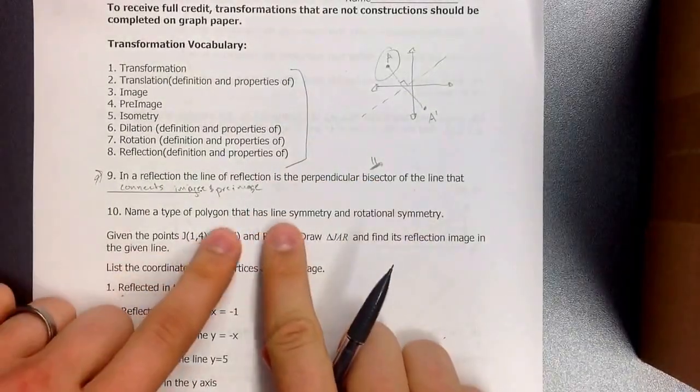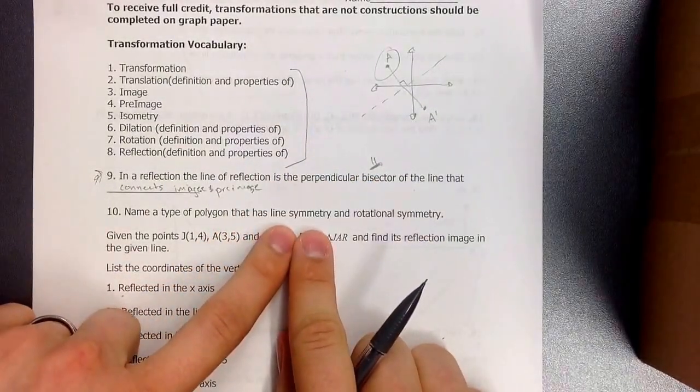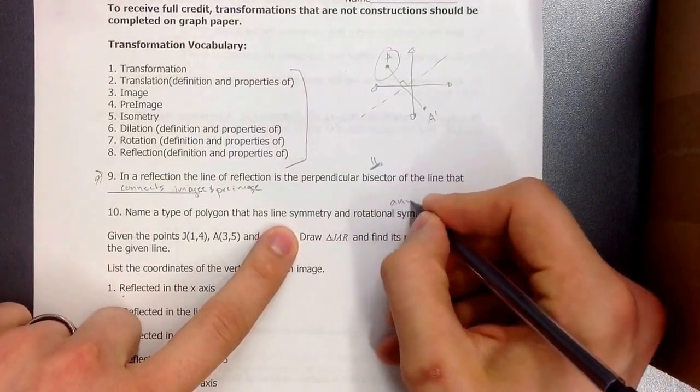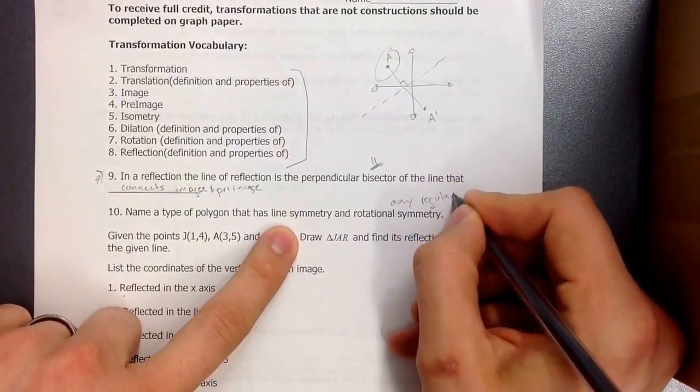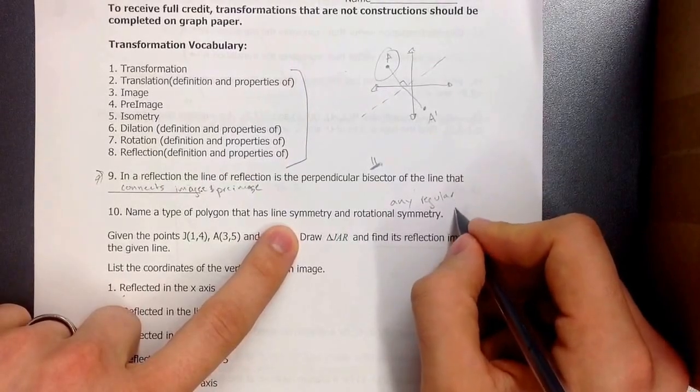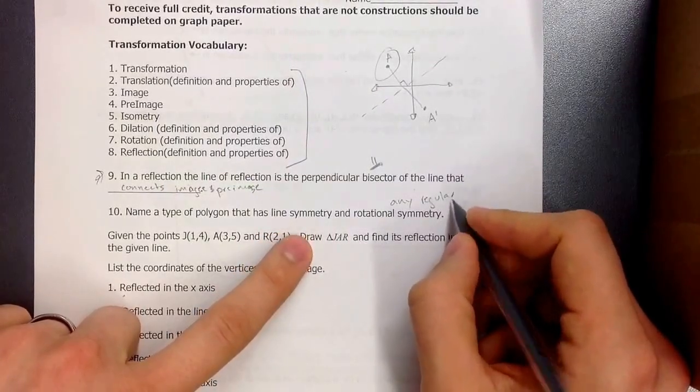Name a type of polygon that has line symmetry and rotational symmetry. Any regular polygon that you name is going to work. Squares, regular pentagons, regular hexagons, all of them.